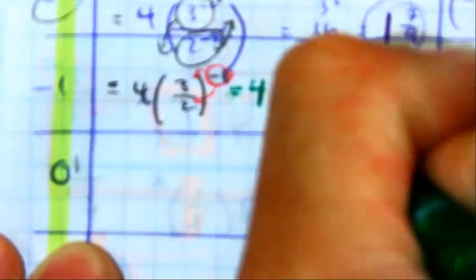Or you can also, we talked about just distributing the negative sign. This is called the power rule to its own exponent. So 1 times negative 1 gives you 4 times 3 to the negative 1 power and 2 to the negative 1 power.